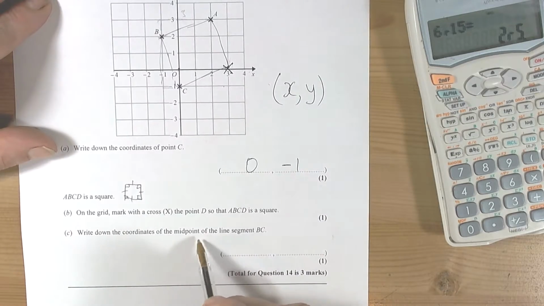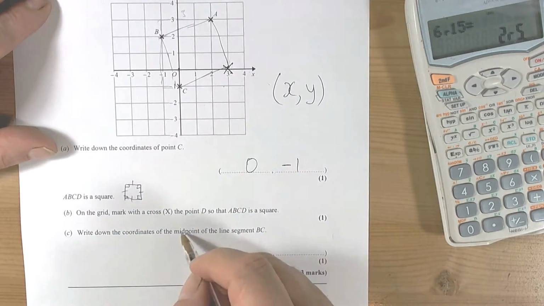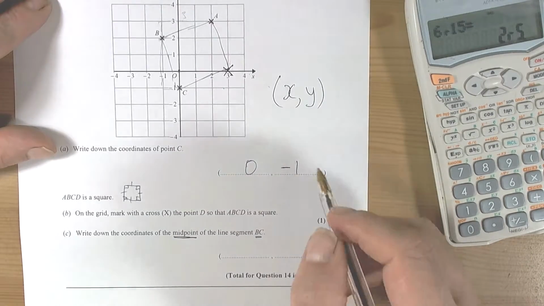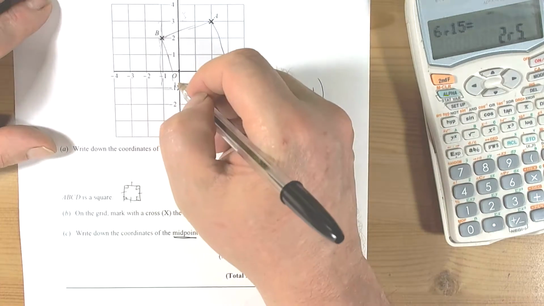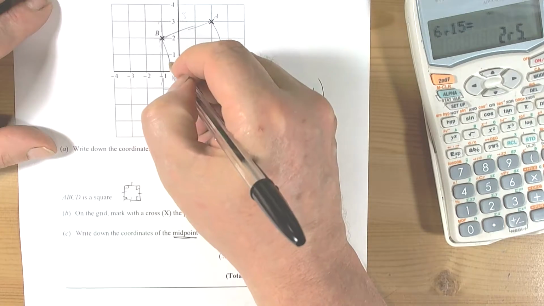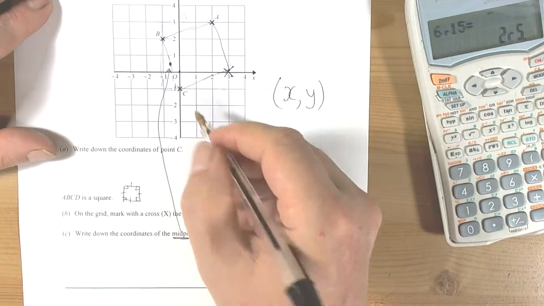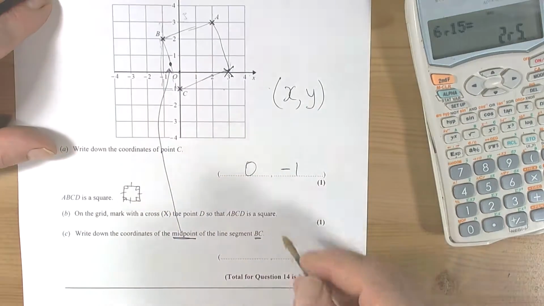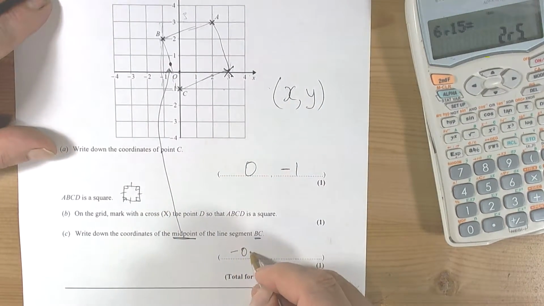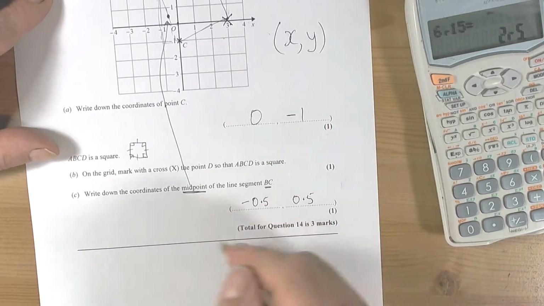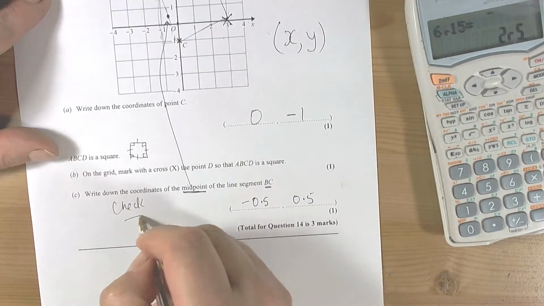Write down the coordinates of the midpoint of the line segment. So midpoint is the middle, and it's between B and C. So B and C. So we want to be in the middle of those two. So the middle of there is going to be there. And so that's going to be at -1/2, +1/2.